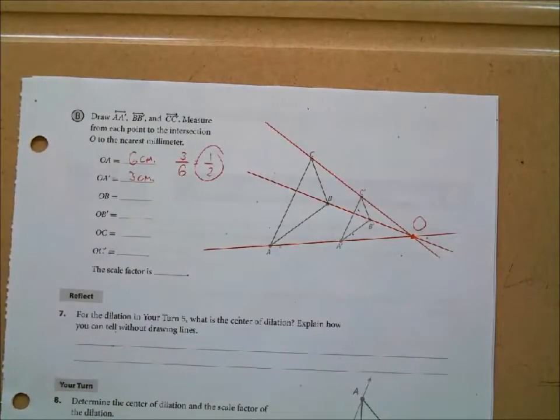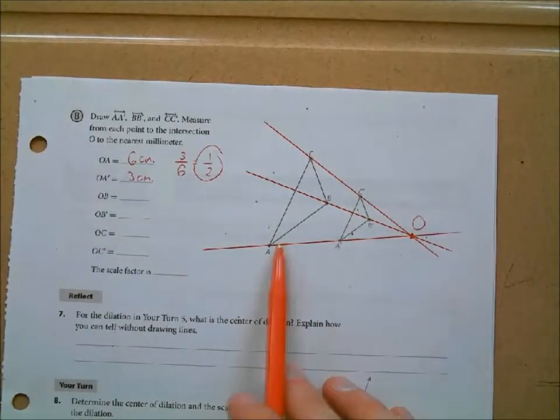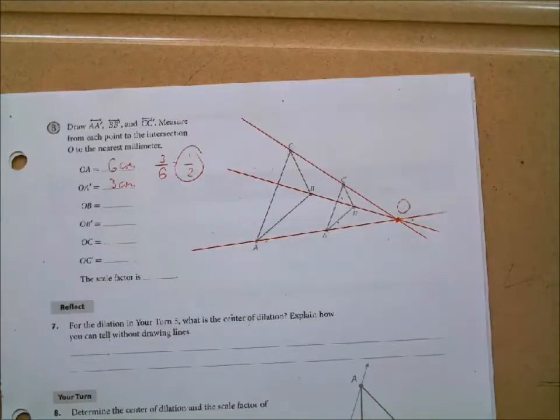That's how we can find the scale factor. Again, you can do all sorts of things. You could do O to B and then O to B prime, O to C prime. You can also measure AC and A prime C prime, like Emma suggested. So lots of options there. Okay, and that's it. So let me get you guys started on your assignment then.